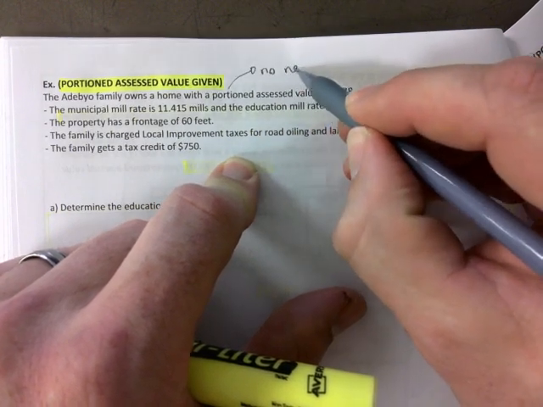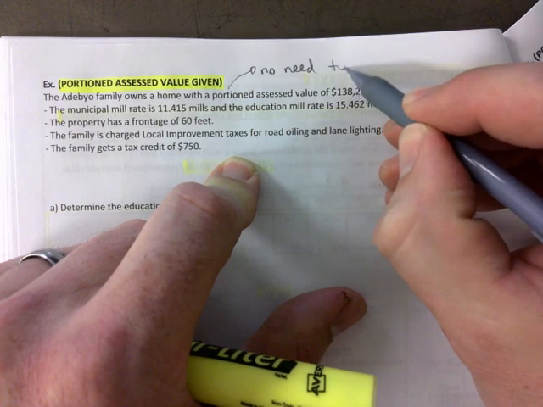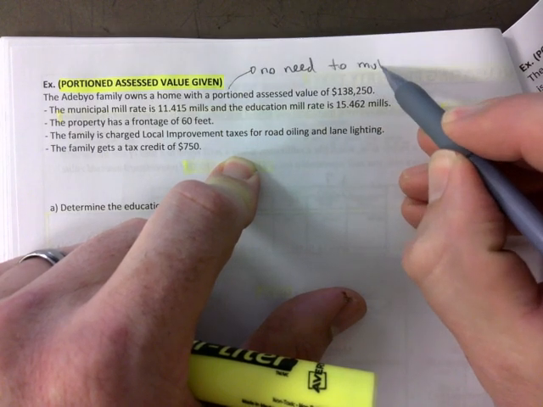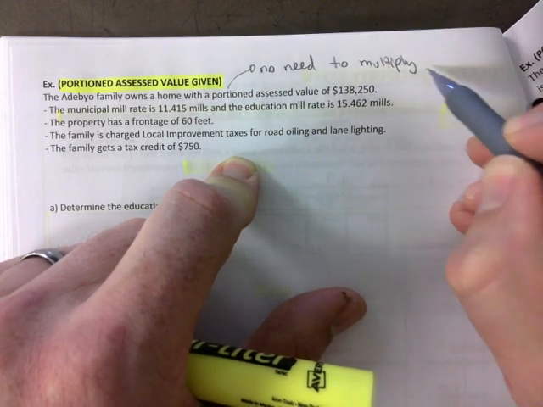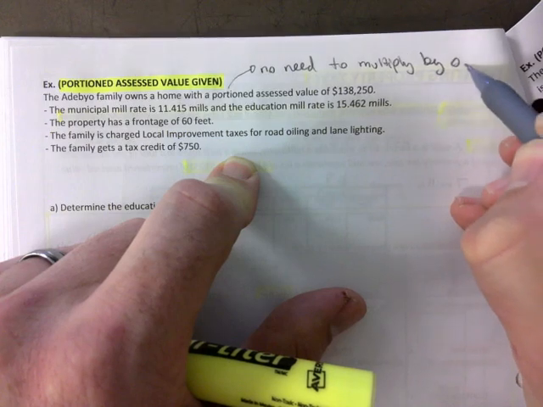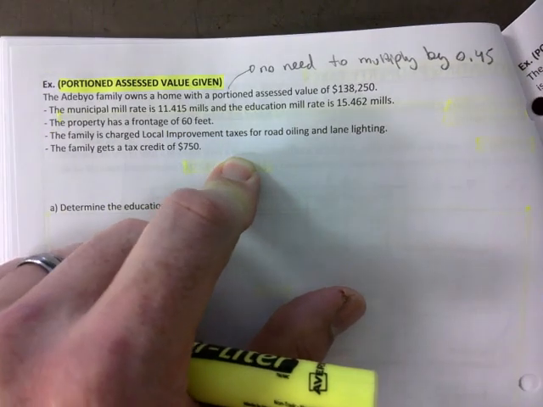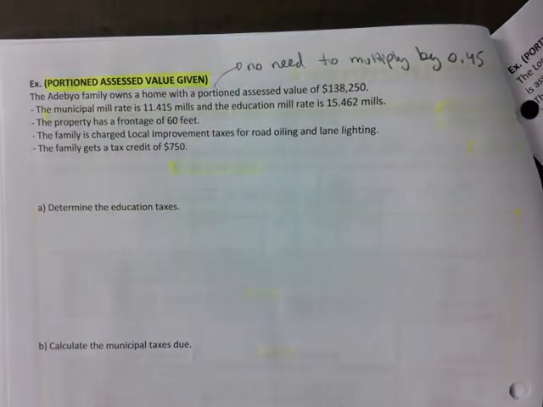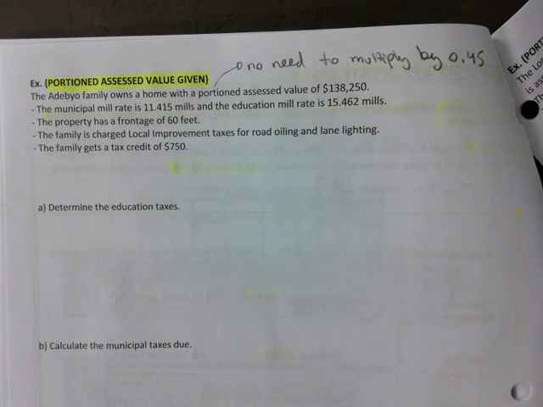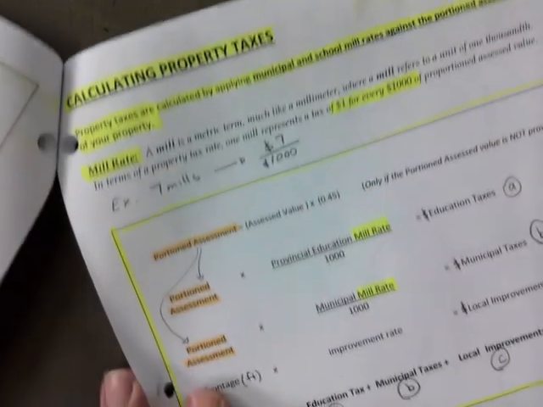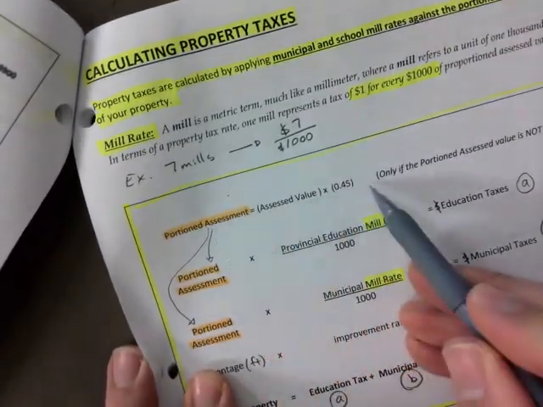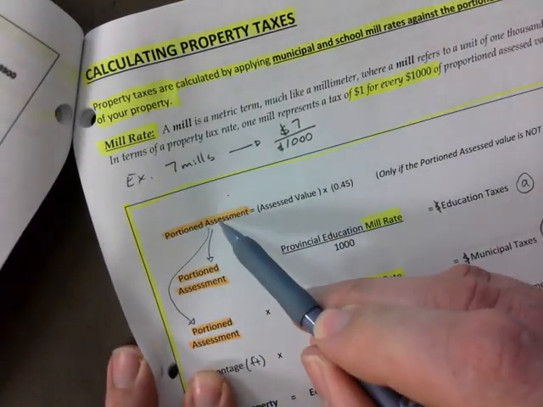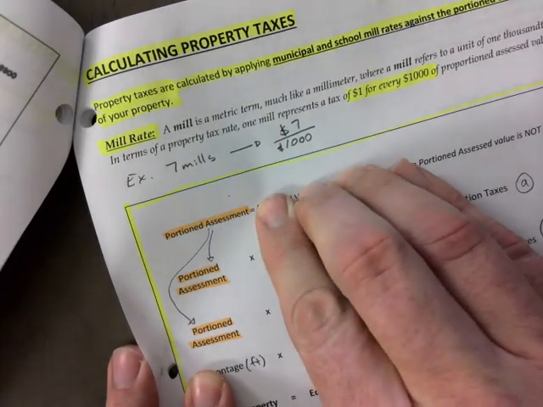No need to multiply by 0.45. That's what that means. Okay, so you won't need to do that step. What step, Mr. Erickson? This step right here. Hold on, I'm coming back. You know this step right here? No need to do that because they already gave you this. So it's like, don't worry about it. Okay. Come back here.